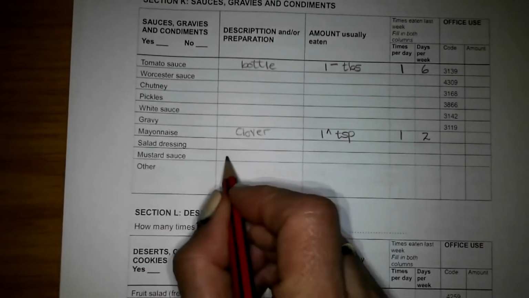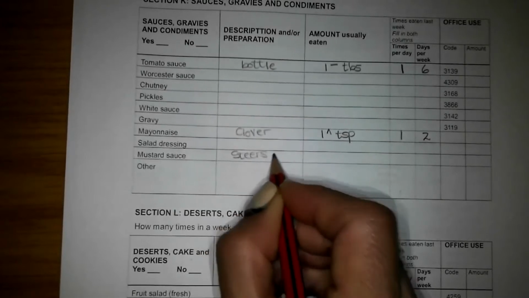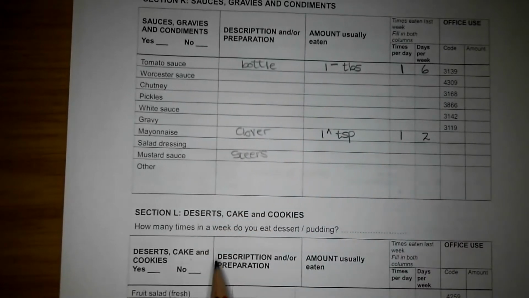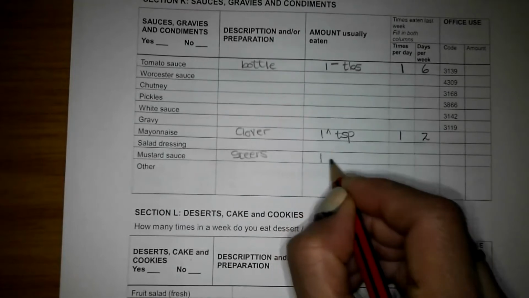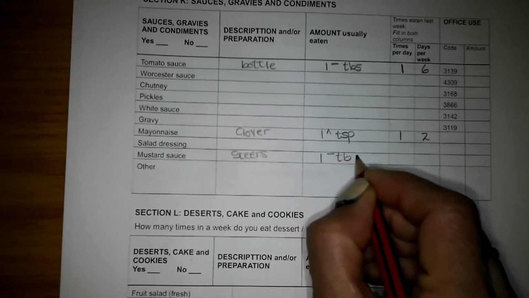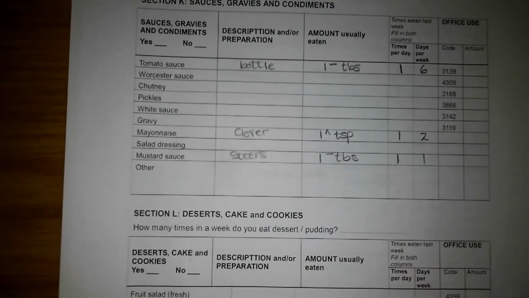And then, for instance, mustard sauce. So, ask for the brand name, and that was also 1 level tablespoon. Once a day and only 1 time in the week.